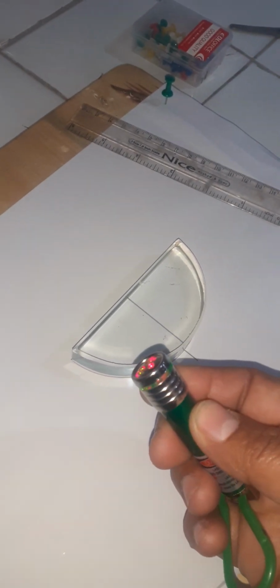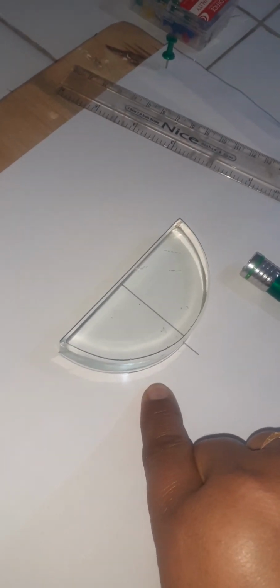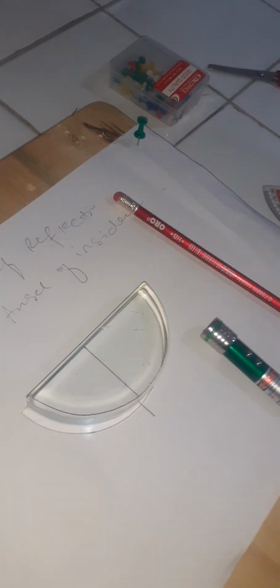Now we are having a light in the form of a laser light. We are going to determine the angle of incidence, that is the angle when the light falls on this apparatus, and then the light reflects back on the other side, that will be called the angle of reflection. So today's measurement is angle of reflection and angle of incidence. So we will start our activity.